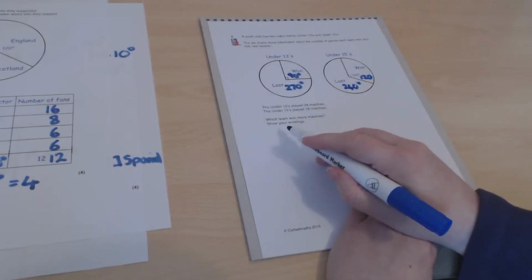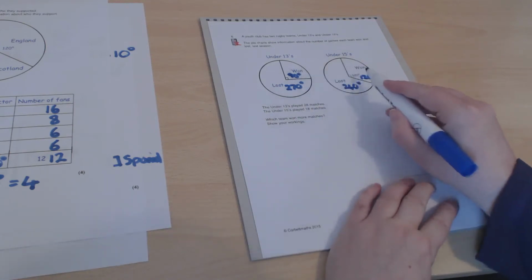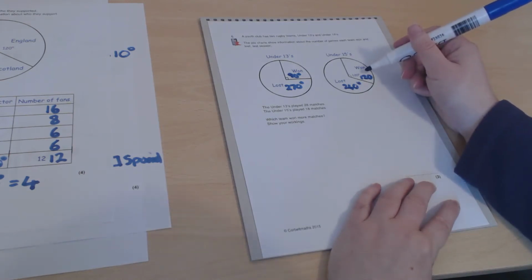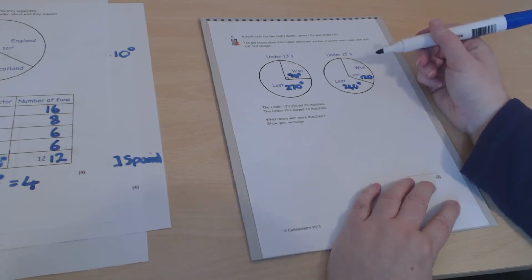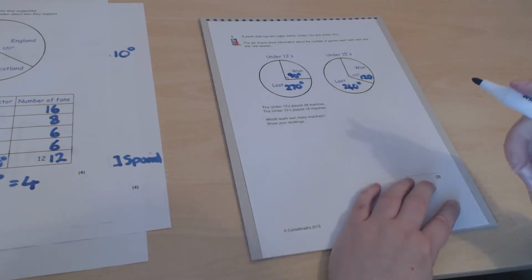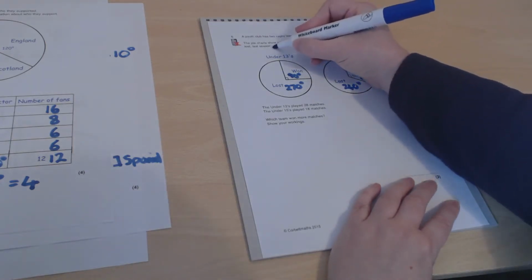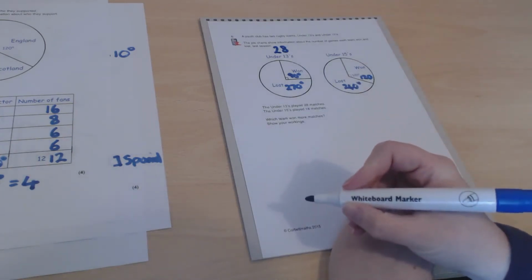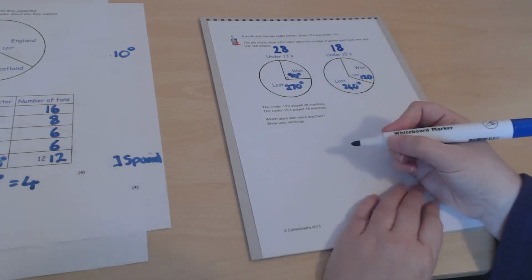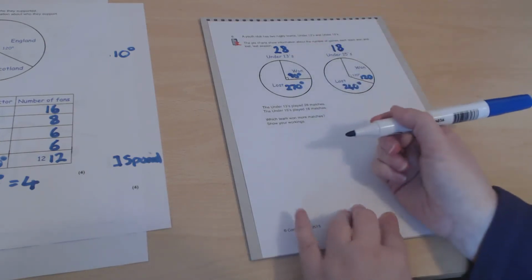So they're asking us which team won more matches. So we're really just focusing on the one. Now it may look as if it's obvious from looking at the diagram that this one has won more, but that's not necessarily the case. And the reason for that is because these two circles are not representing the same number of matches. So here it tells us that the under 13s pie chart is representing 28 matches, whereas the under 15s had only played 18. So what we need to work out is exactly how many won in both of these pie charts so that we can do the comparison.